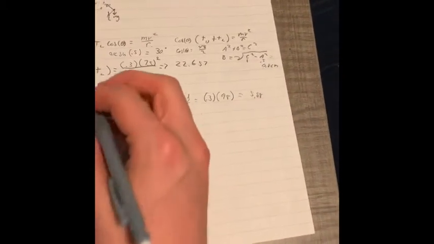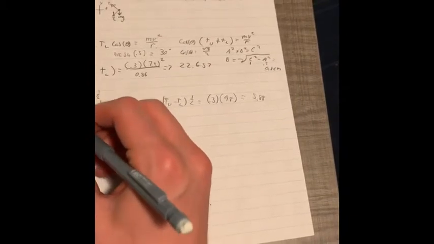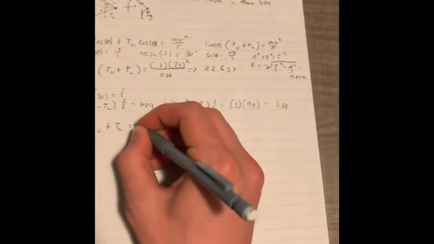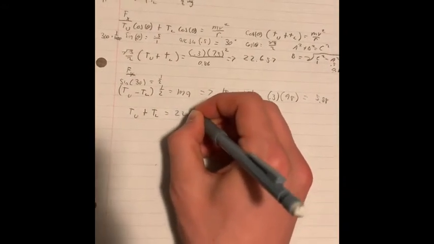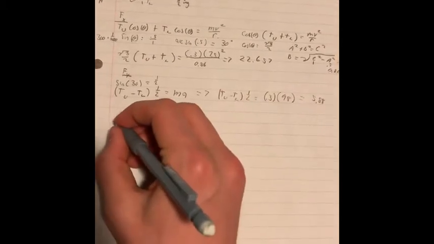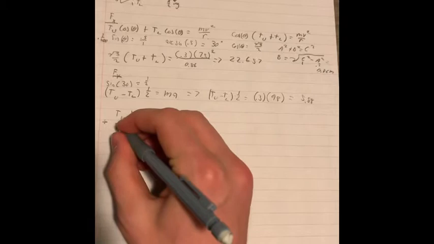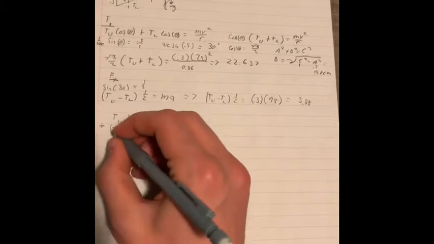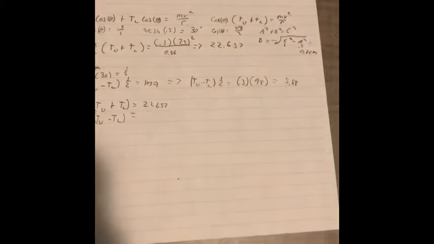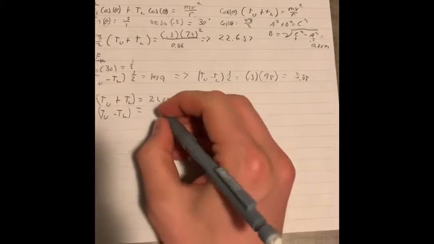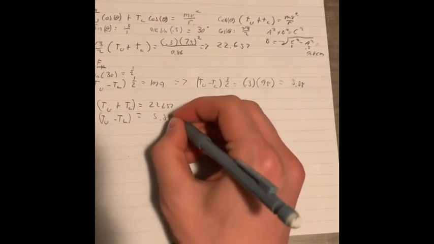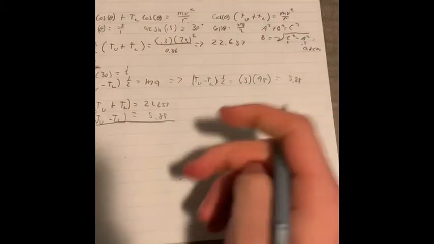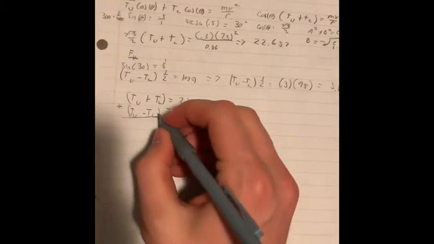So now something special happens with these tensions. You see that tension in the x direction, upper plus tension lower, equals 22.657. You can actually add these, and tension upper minus tension lower equals 5.88. And then you can actually see how these cancel out.